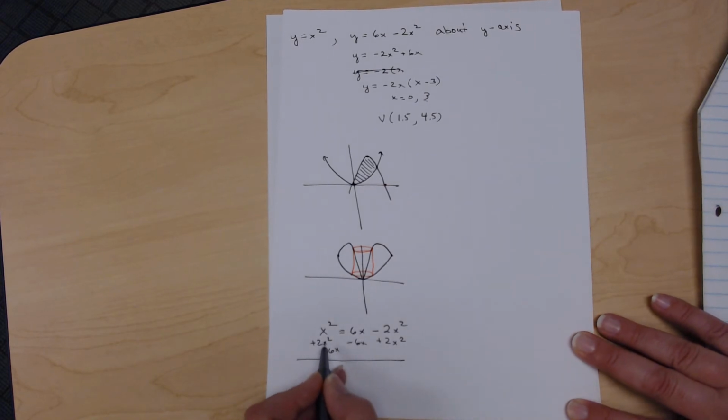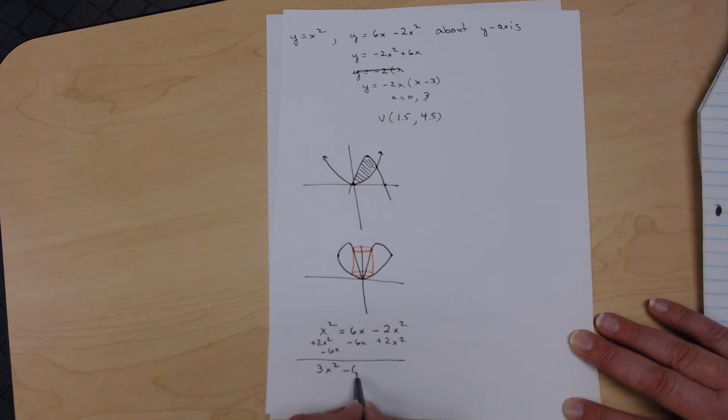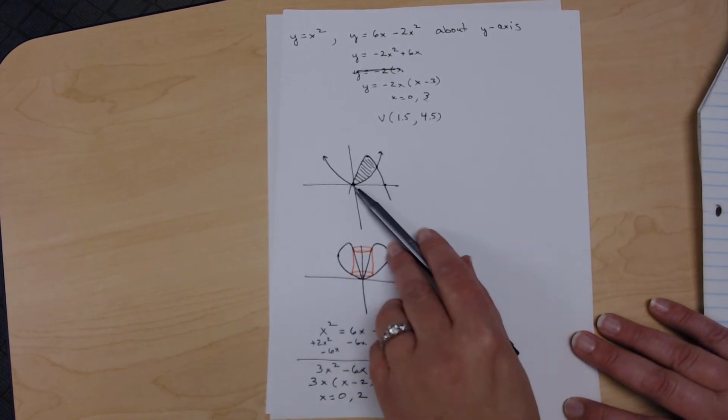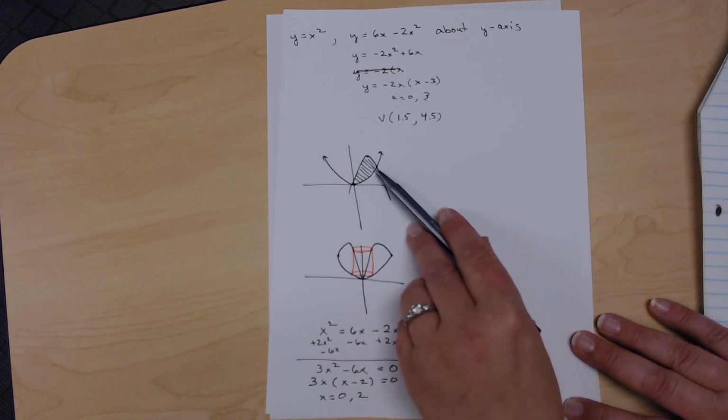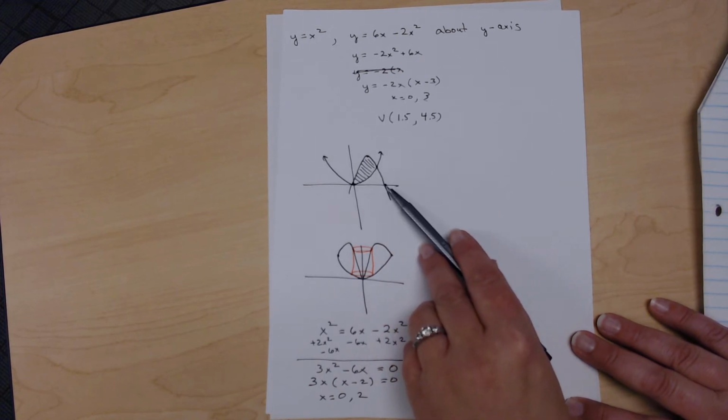So we're going to actually have 3x squared minus 6x, make sure you guys can still see this, equals 0. Okay, so let's factor out a 3x, and then we're left with x minus 2 equals 0. So x is equal to 0, and then x is equal to 2. And that makes sense because we knew this was 3, just talking about distance this way. So it makes sense that this distance is shorter than 3.